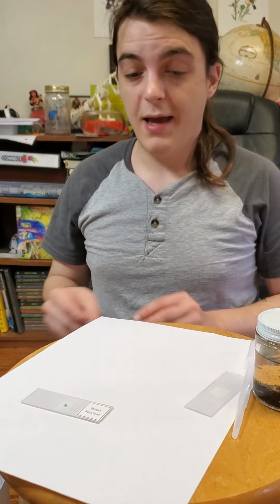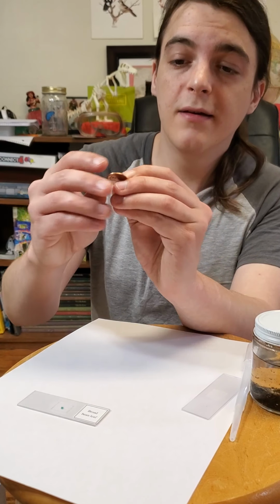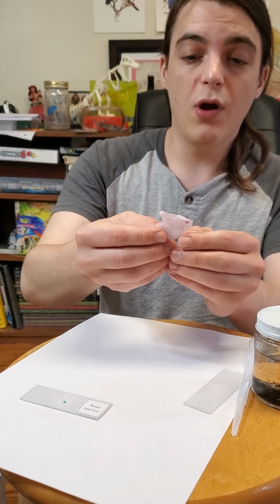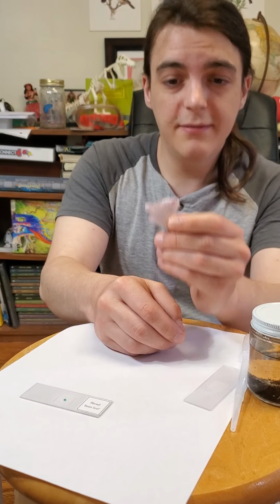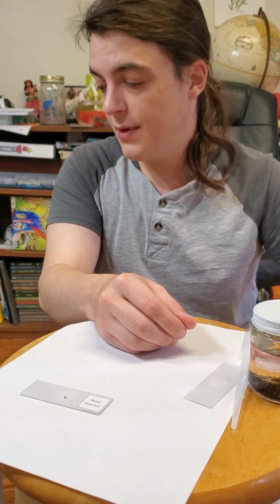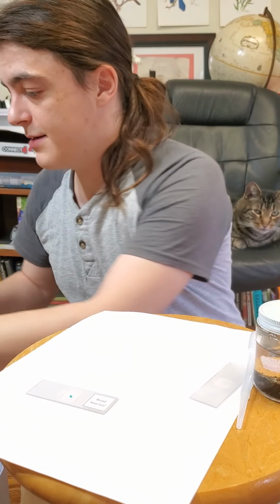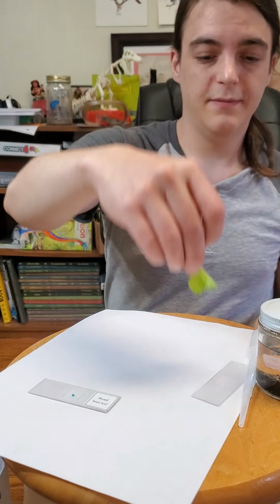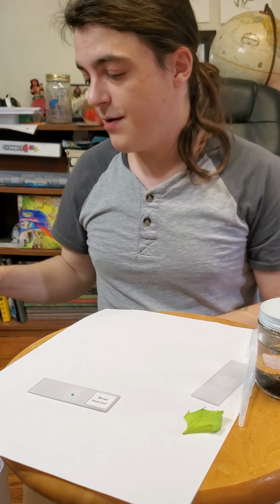We're going to take a look at a penny, really basic, but you might be surprised what you see there. We're going to look at some grow your own crystal kit, a little bit of crystal from a grow your own crystal kit. I think that's going to be really interesting. And we are going to look at a celery leaf under the microscope, see how that looks.